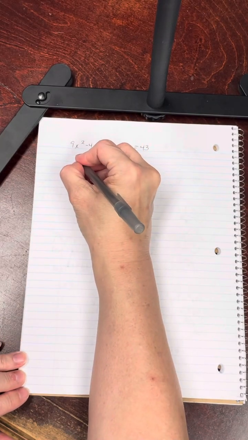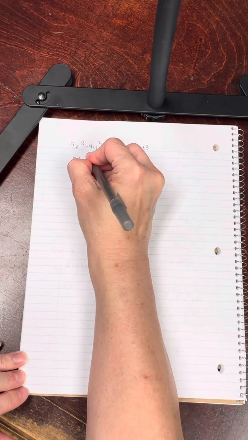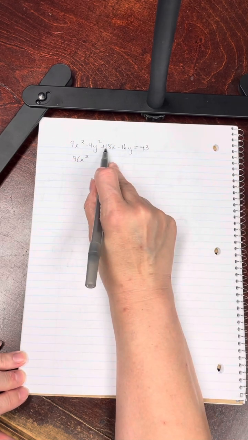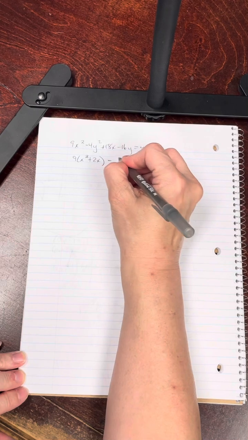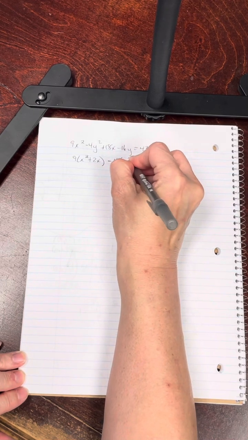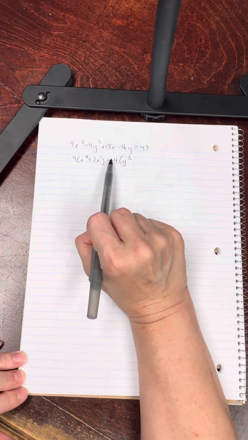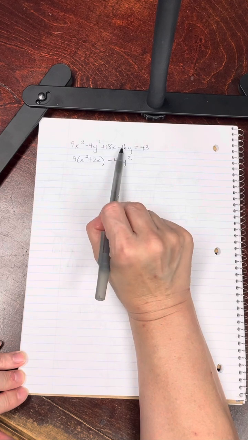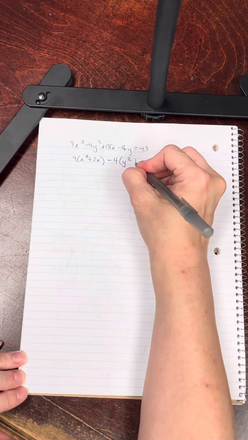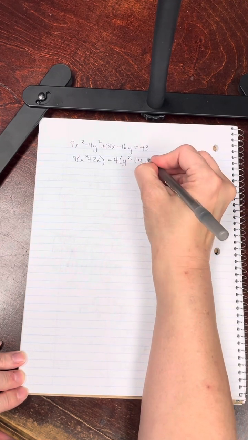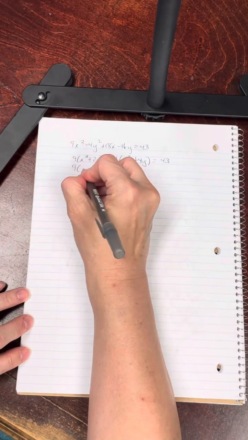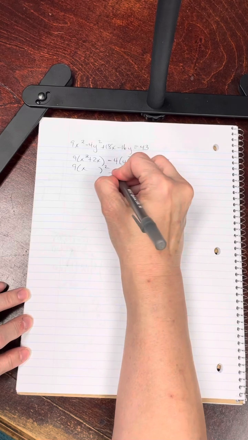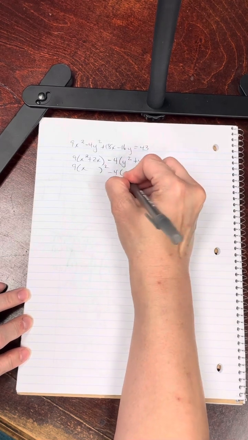So we have 9 pulled out of x squared, and then out of 18 is 2x, minus 4 is pulled out from the y squared. And then if I'm pulling a minus 4 out, I'm adjusting the sign on this one as well. So that becomes positive 4y equal to 43. No change to that.